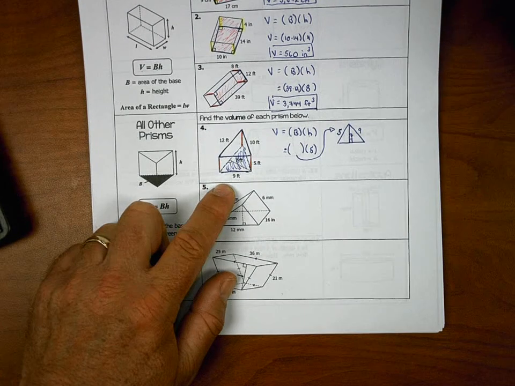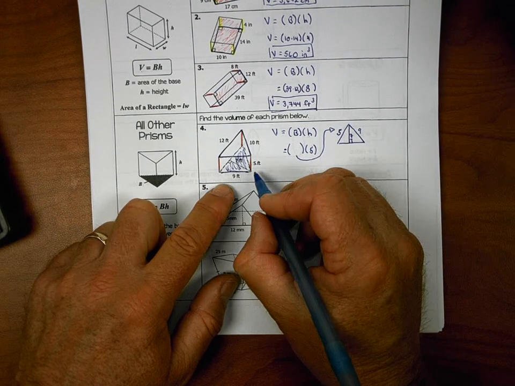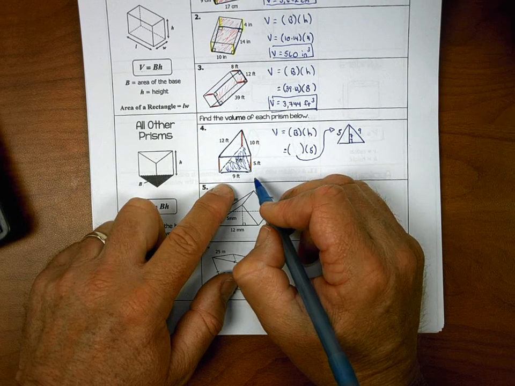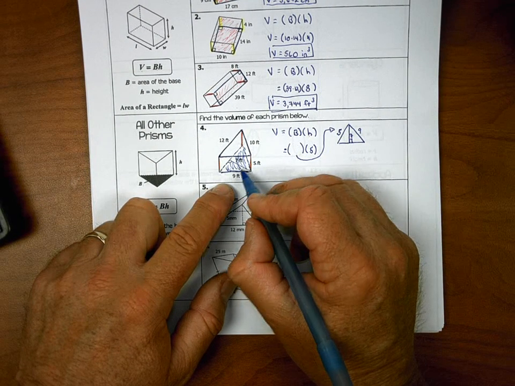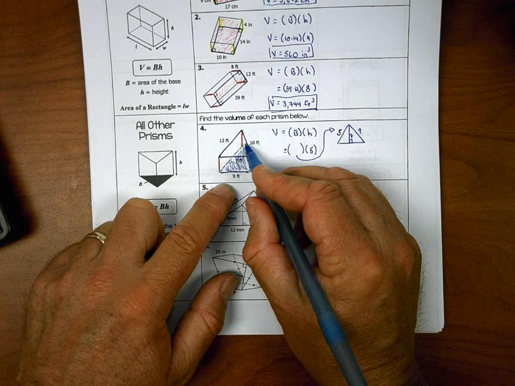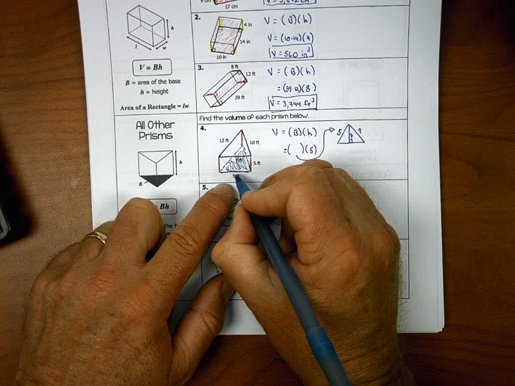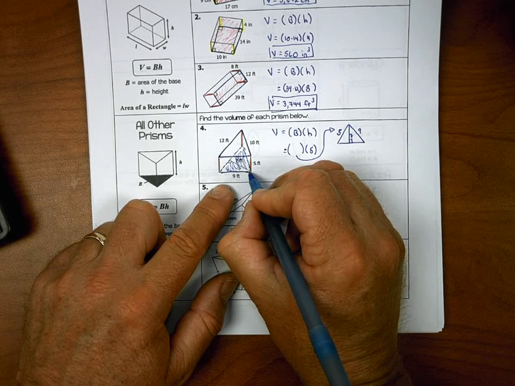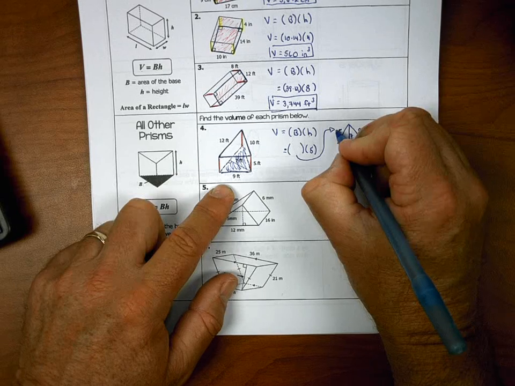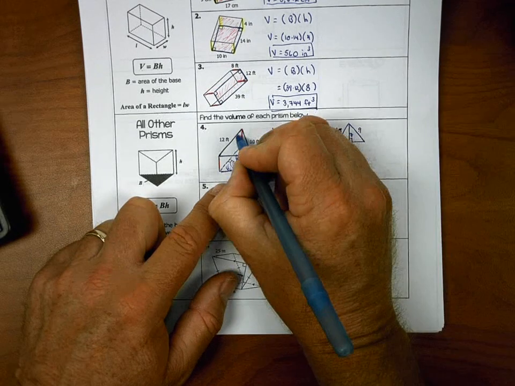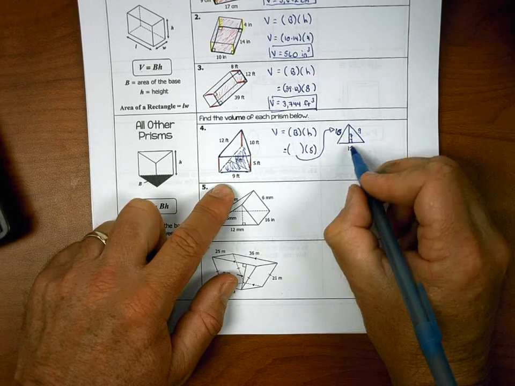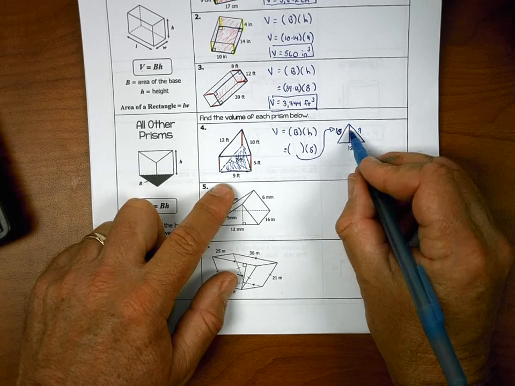Okay, and then if you notice also, we have a 10 and we have a 12 and we have a 9, so I messed up right there. So if you notice the triangle right here, one side is 9, the other side is 10, and then the third side is 12 right here. Okay, so now I need to find the area of that shape. That's going to be my base.